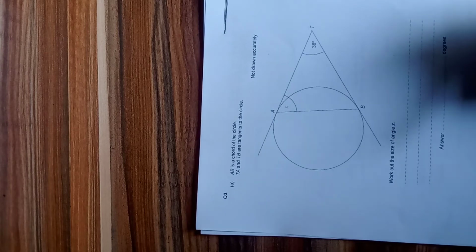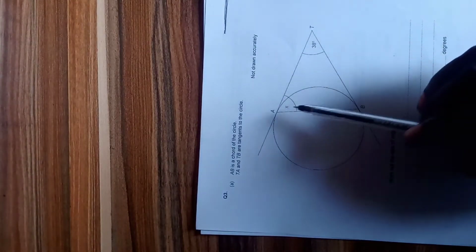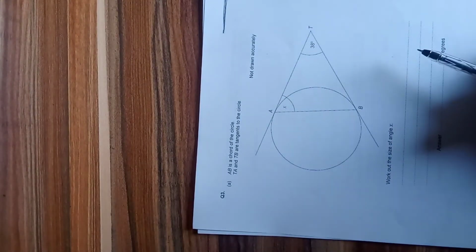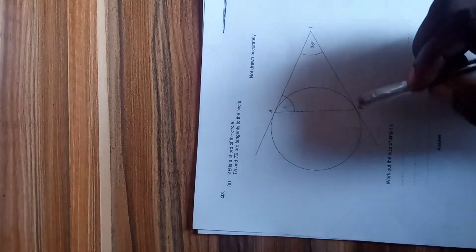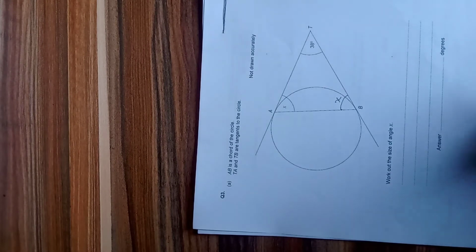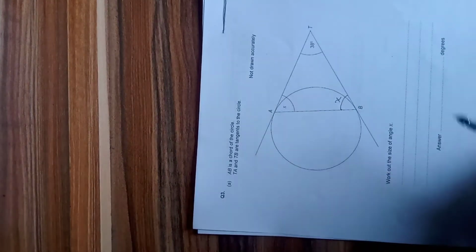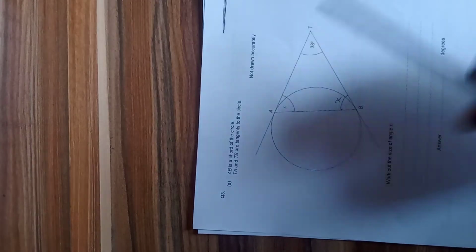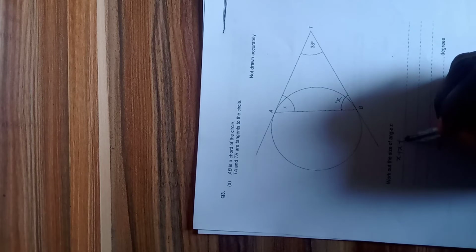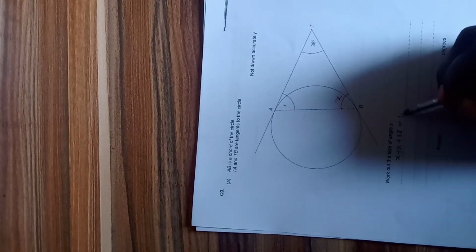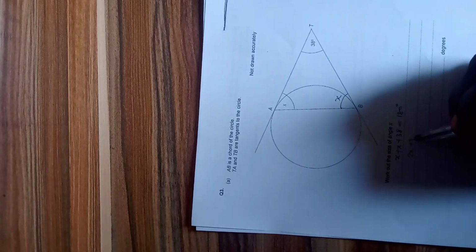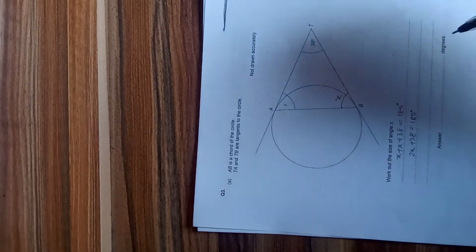So if they are equal, then the triangle ATB is an isosceles triangle. So that makes this other angle also x. And we know the sum of angles in a triangle is 180. That means x plus x plus 38 equals 180 degrees. In other words, 2x plus 38 equals 180 degrees.